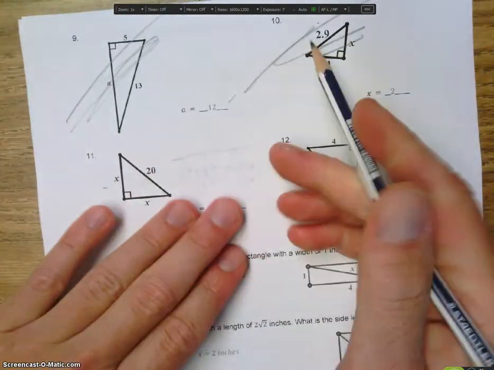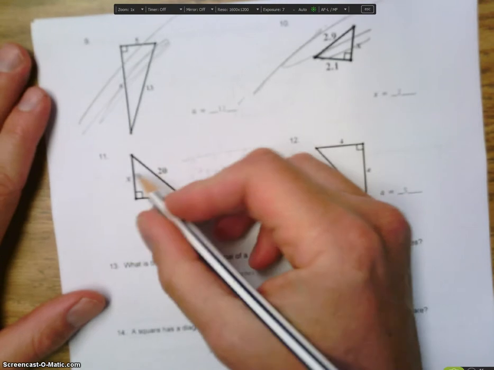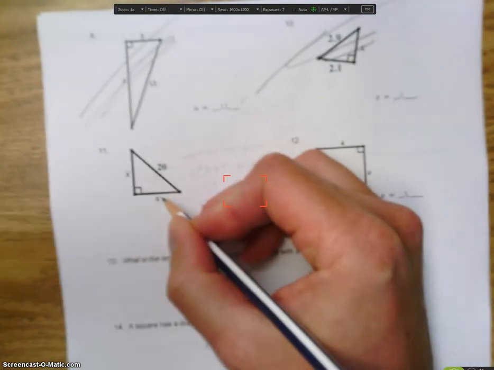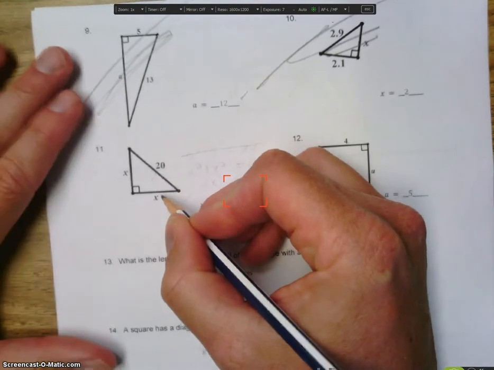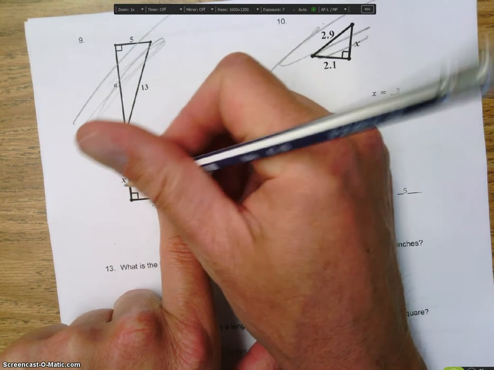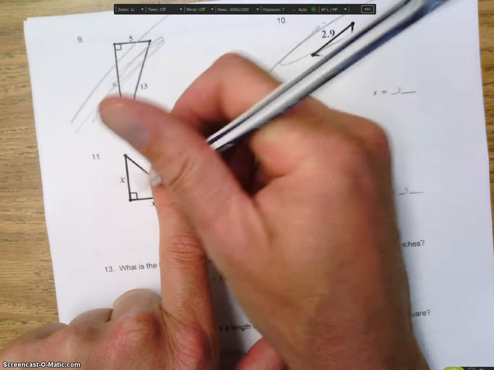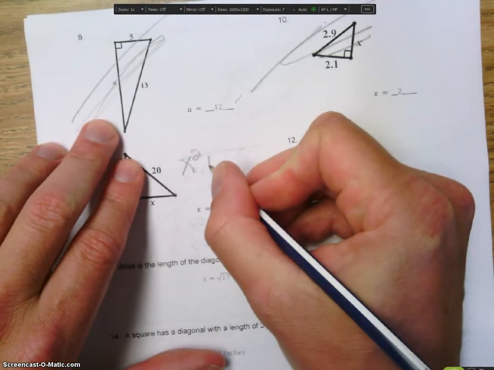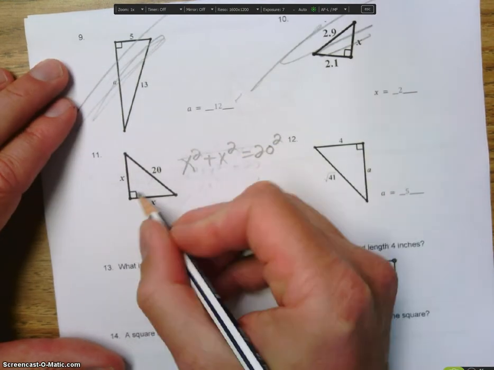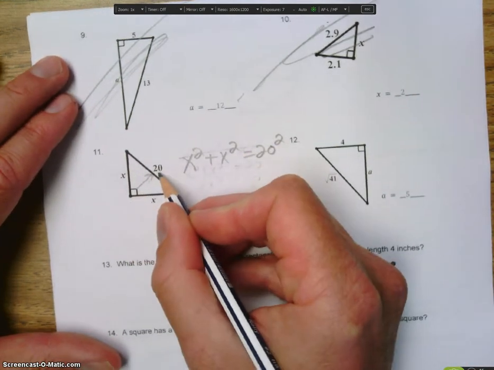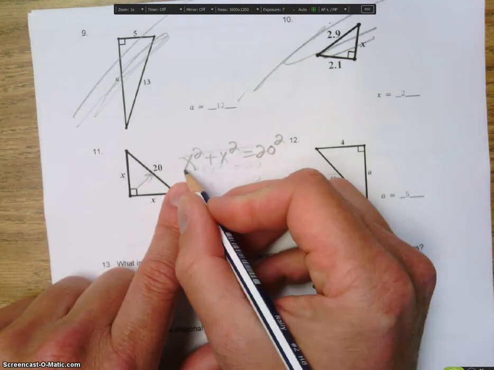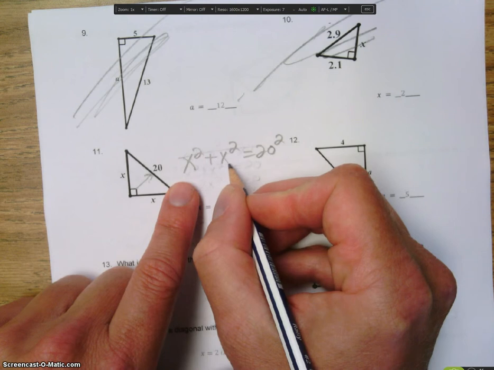So let's go ahead and do this problem, number 11. So what do you notice about these two sides, besides that they're x? You should say that they are the same. So if this is x, and this is x, and I combine these, it's really like the same thing. Let me show you what I'm saying. This is x squared plus another x squared equals 20 squared. And by the way, why is this c? Because it's the opposite of the right angle. Okay? Now, if I have x squared and another x squared, aren't those like terms? Can't I combine those like I was saying just a second ago?